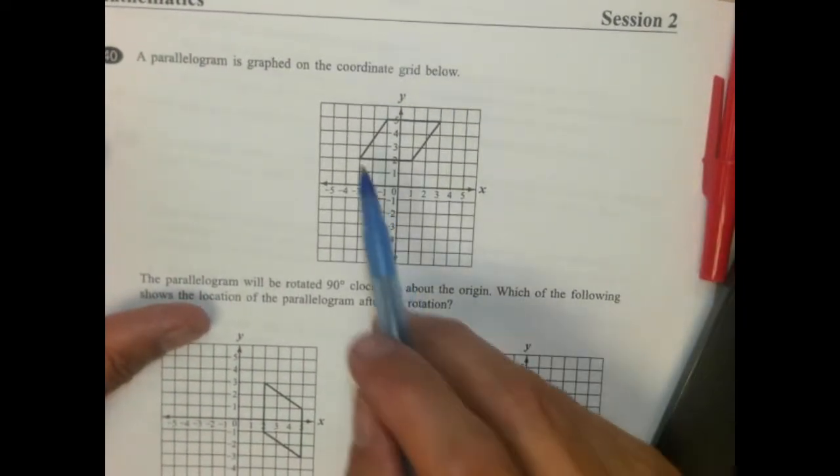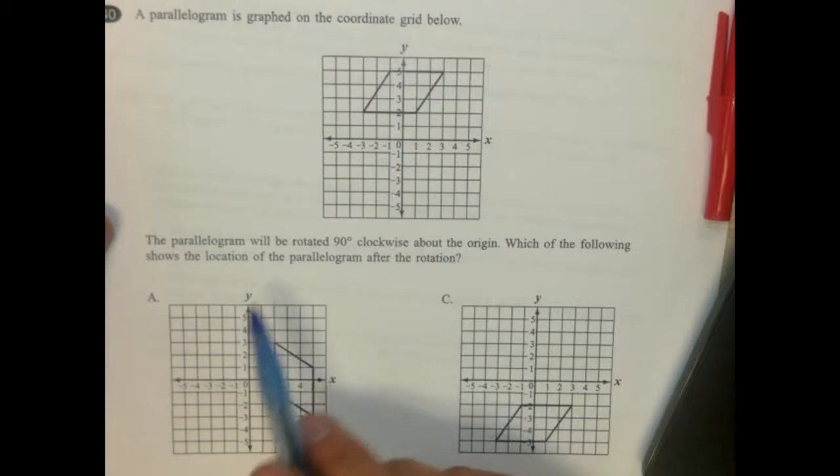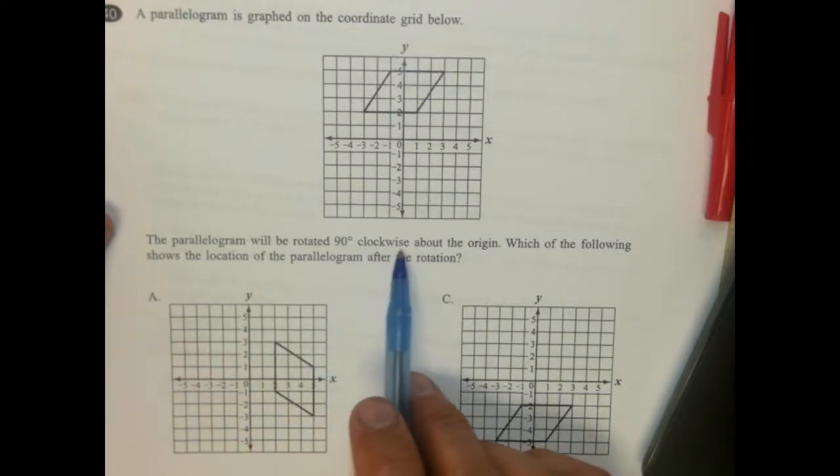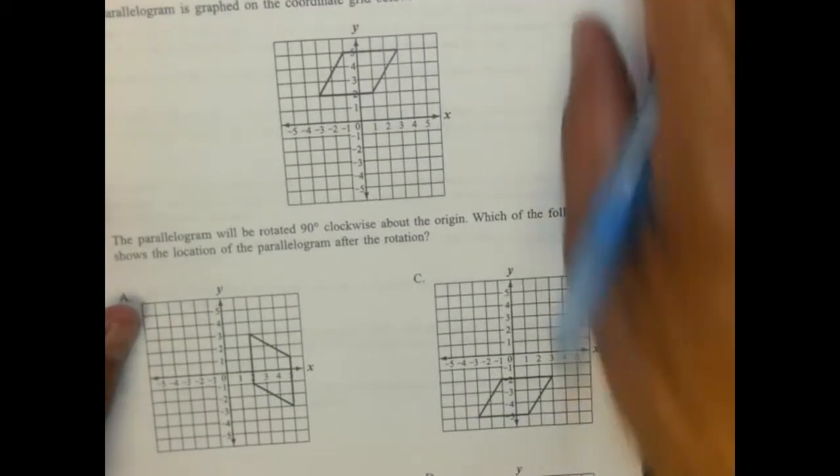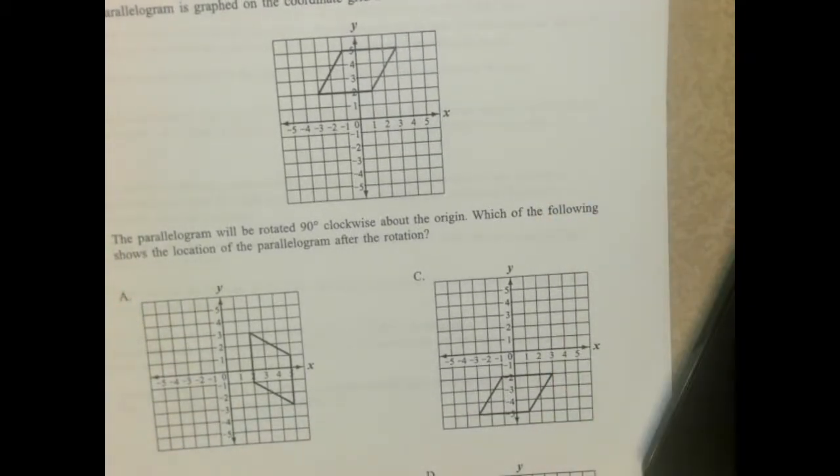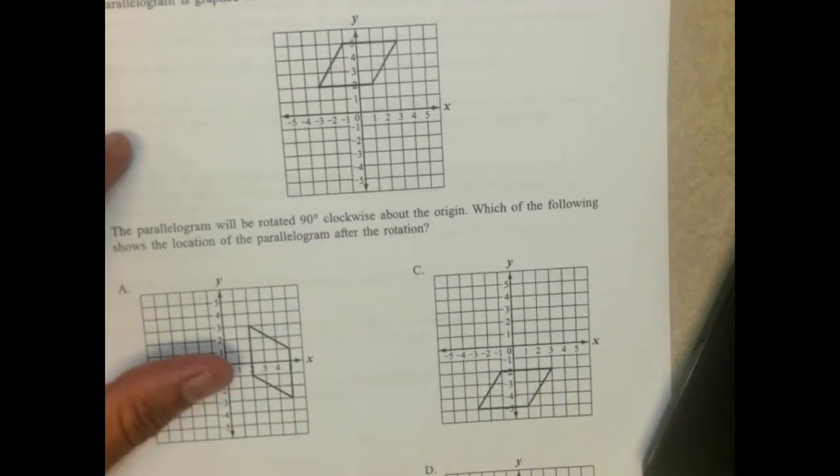A parallelogram is graphed on the coordinate grid below. This parallelogram will be rotated 90 degrees clockwise about the origin. Which of the following shows the location of the parallelogram after the rotation? So there are some rotational rules that you're expected to remember. However, you don't need to do that when you have a problem like this. It's a really cheap and easy way to do this.